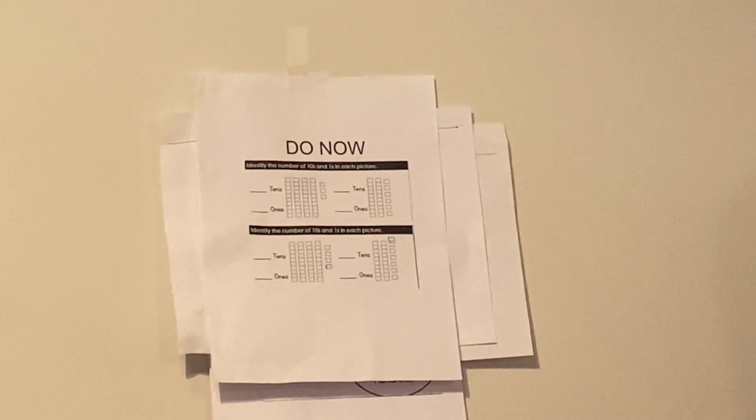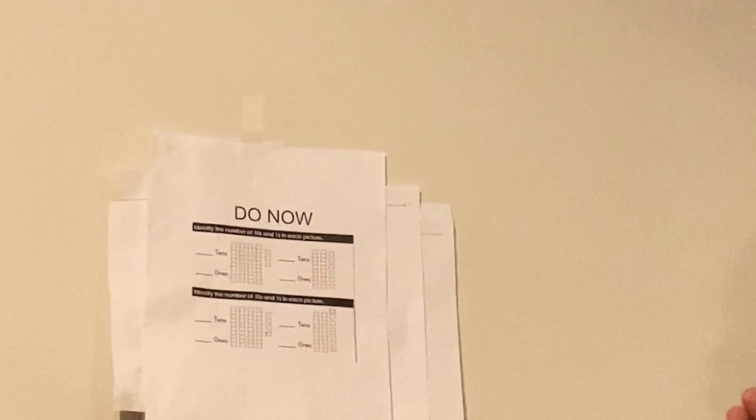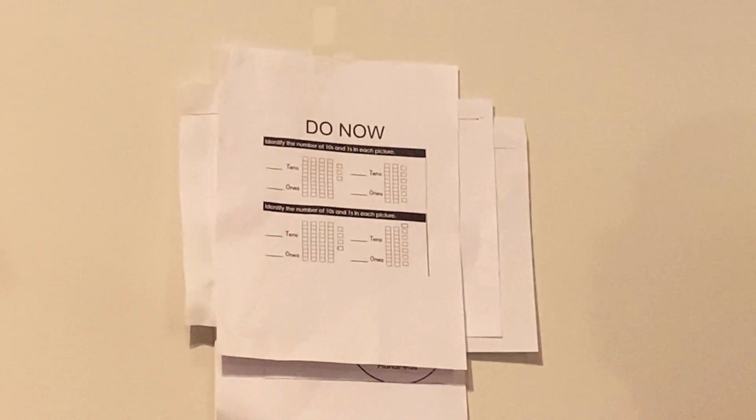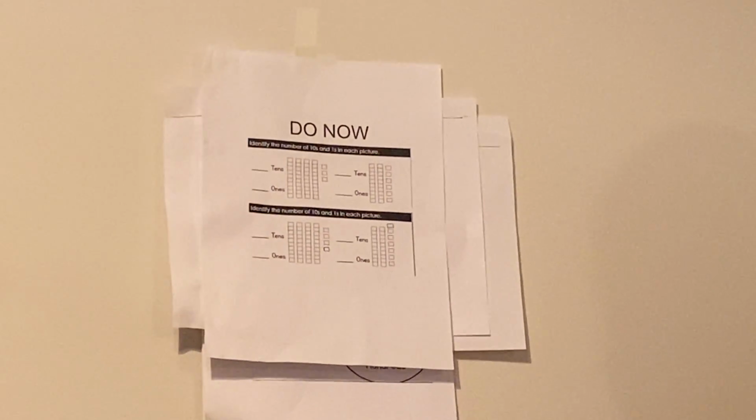What you have to do is count the amount of tens items that there are, and then the amount of ones that there are. You have 5 minutes. After that, we're going to move on with our lesson. Your 5 minutes is up. Let's go over our do now and review.